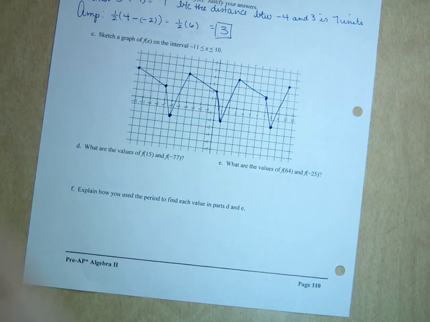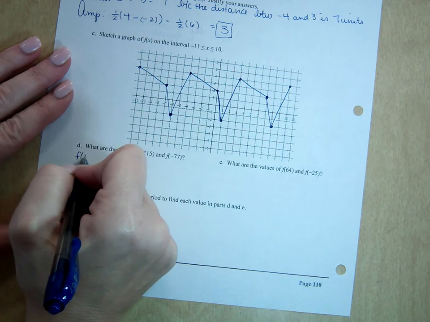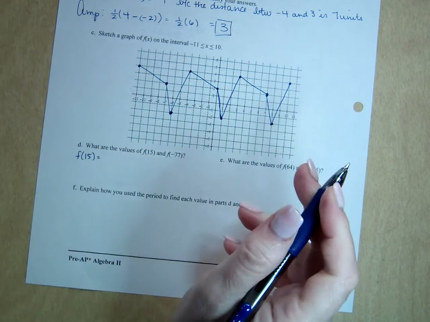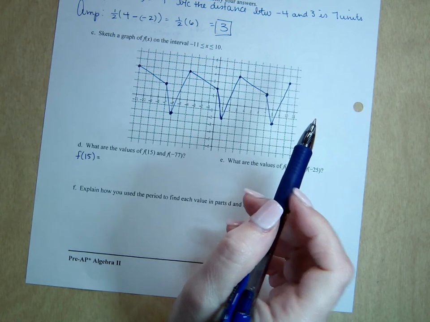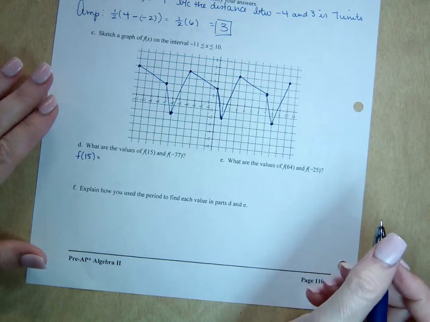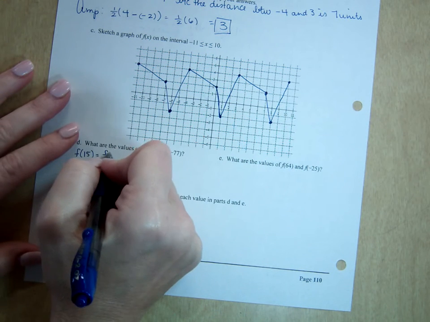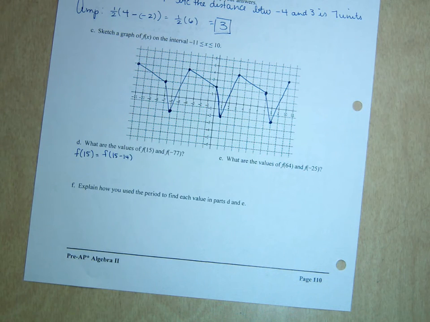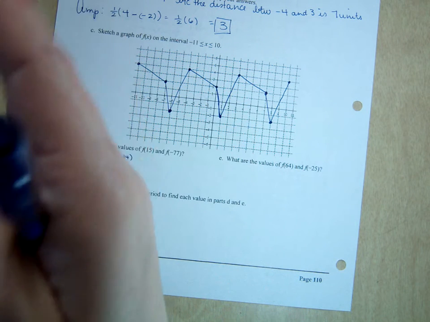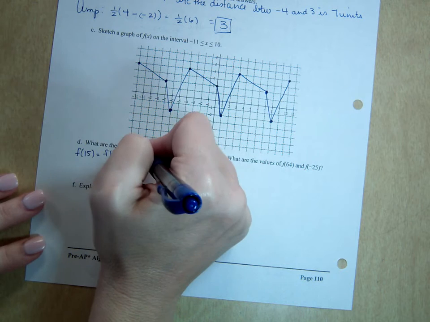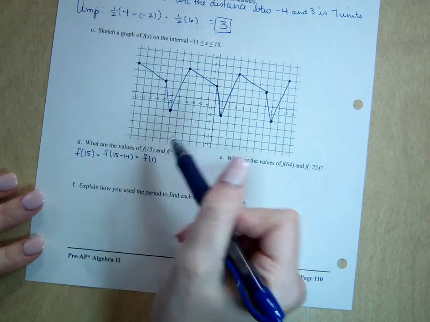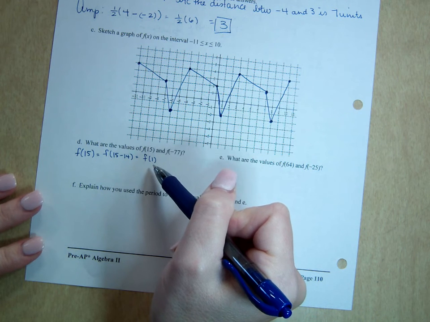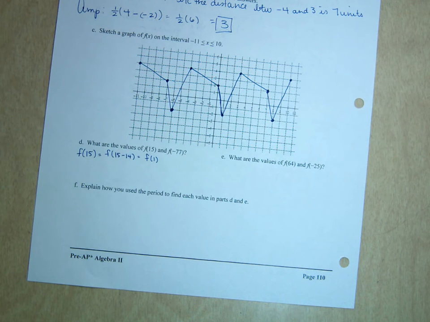So, if I want f of 15. These repeat every 7, right? So I'm actually going to do f of 15 minus 14. Because if it repeats every 7, I could skip every 7, every 7, every 7, and I'd be at the exact same place. So what's 15 minus 14? 1. So f of 15 should line up with f of 1 because they're 14 spaces apart. That's one group of 7, that's another group of 7.